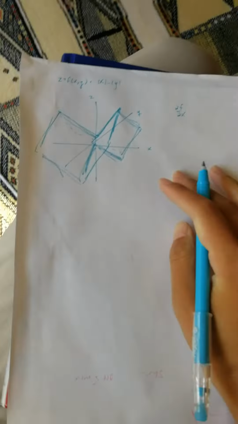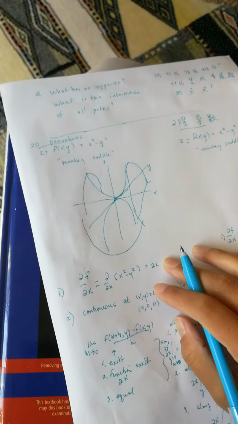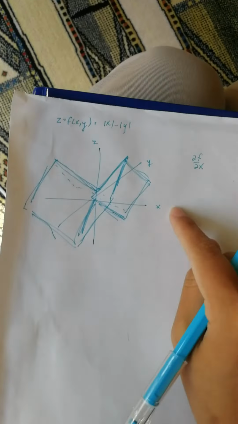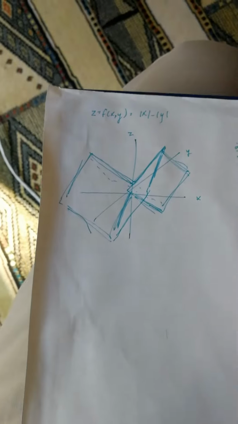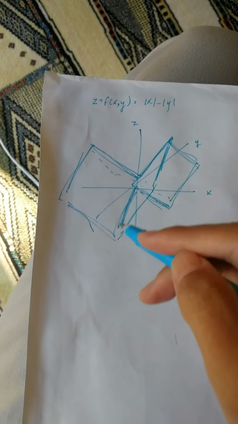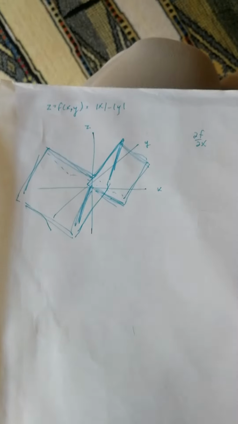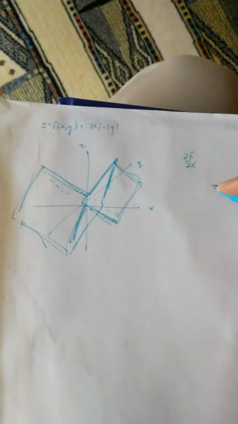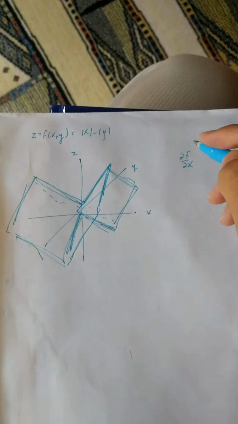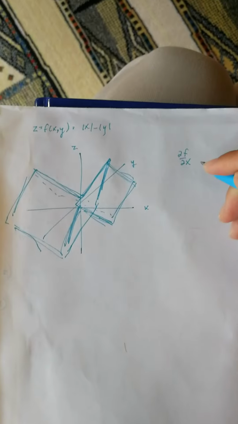Now let's try to find partial f. So it looks similar to the previous function, except that it's more jagged. So what's partial f partial x?